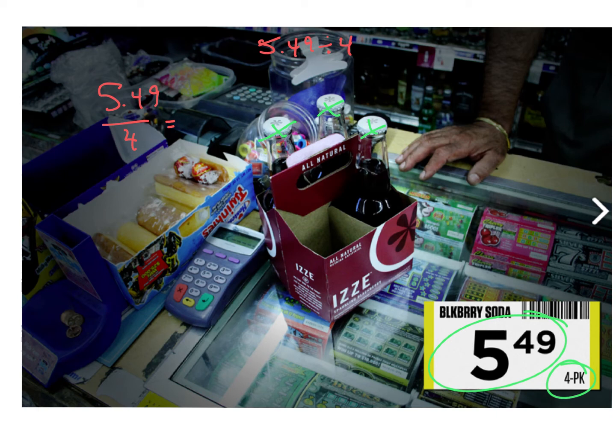And again, I'm going to have to round it, so I get 1.3725. So $1.37, and this is not going to change, so $1.37 for 1 bottle. So I'm going to do $1.37 times 3, and that's going to give me $4.11 that I think the shop should charge.